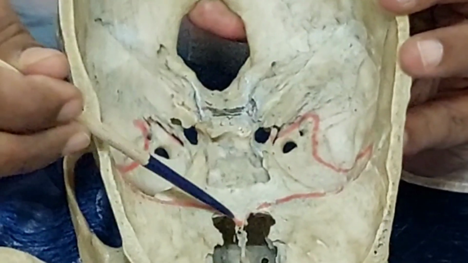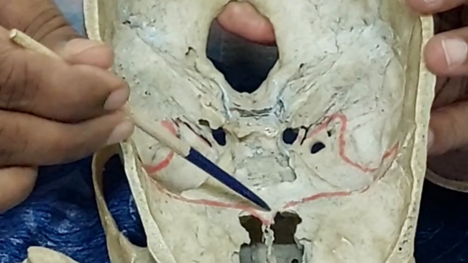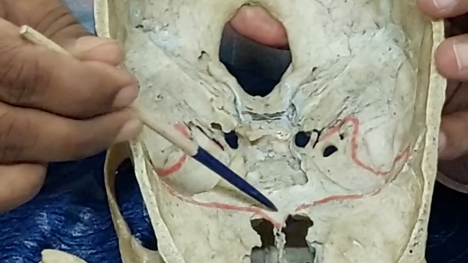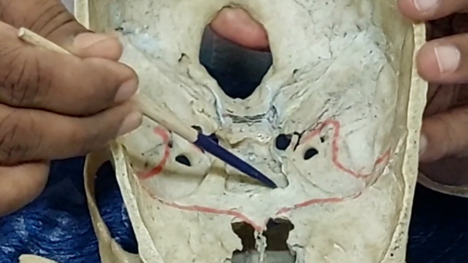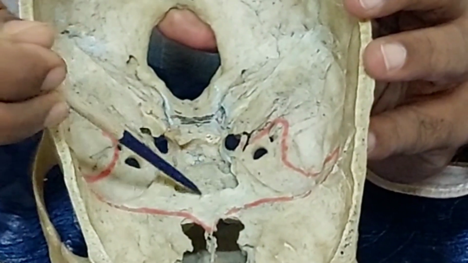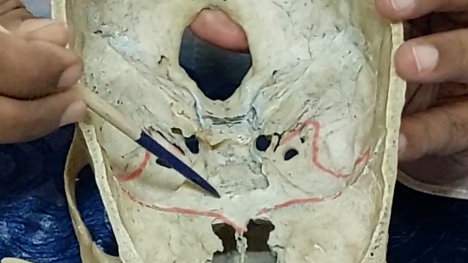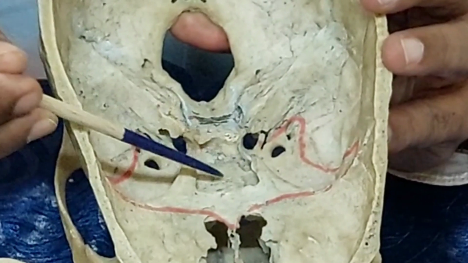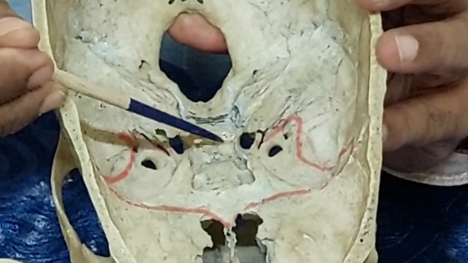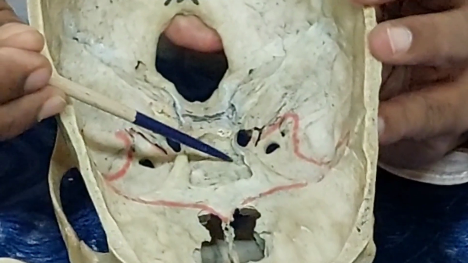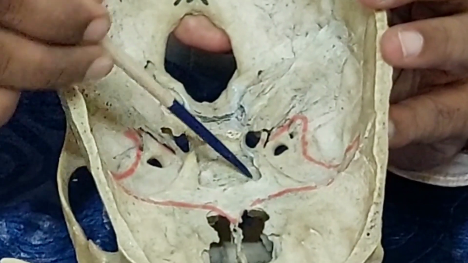In the central part, I already told you during the discussion on the anterior cranial fossa, this is the jugum sphenoidale. This is the posterior border of the jugum sphenoidale, and from there the middle cranial fossa starts. Here we can see one sulcus.